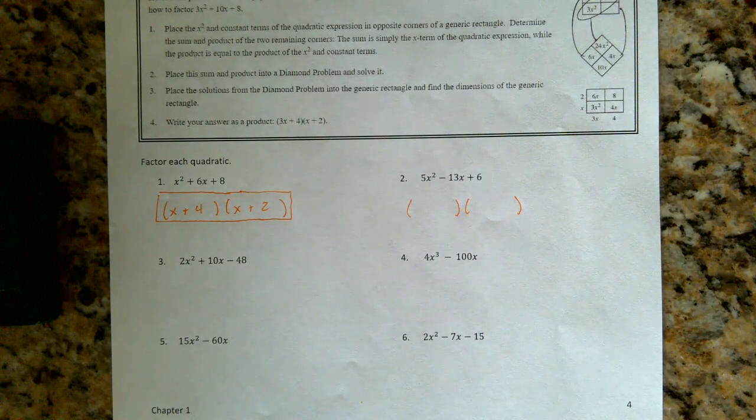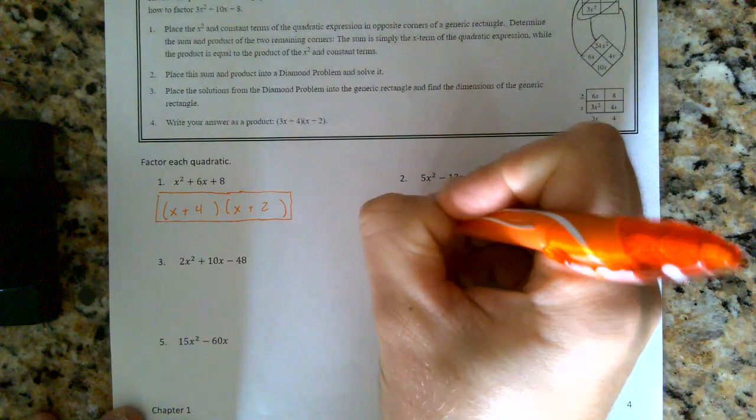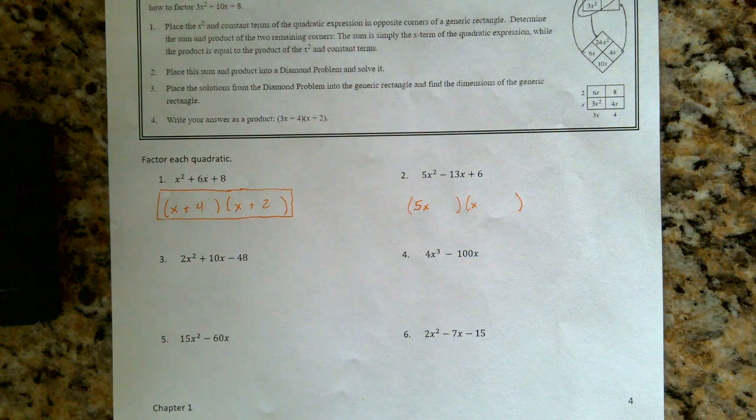So you have to ask yourself, how can I multiply to the coefficient 5 with 2 values? Well, in this case, the only way you can multiply to the value of 5 is 5 times 1, because 5 is a prime number. So you're going to multiply, and you're going to get 5x times x, because that's going to give you 5x squared.